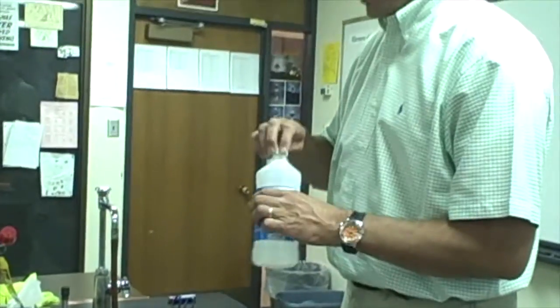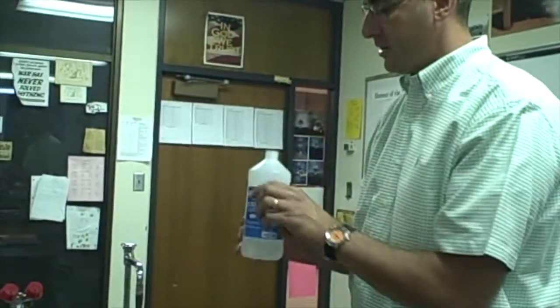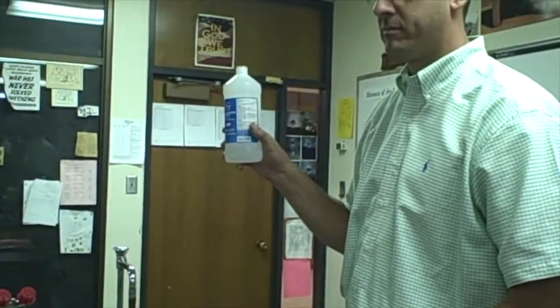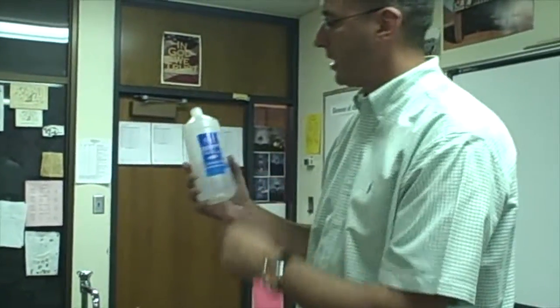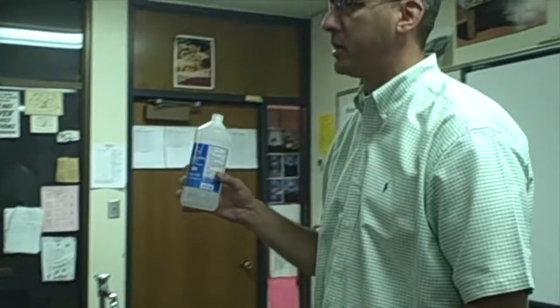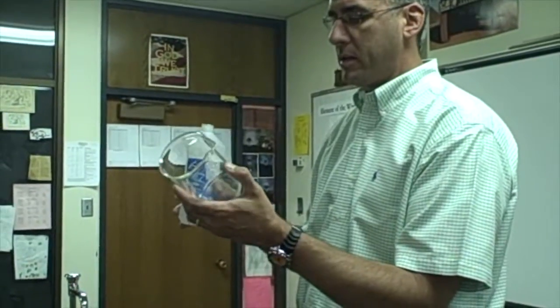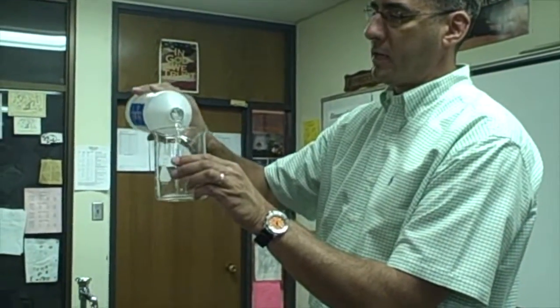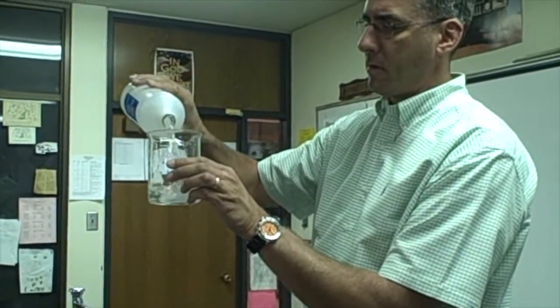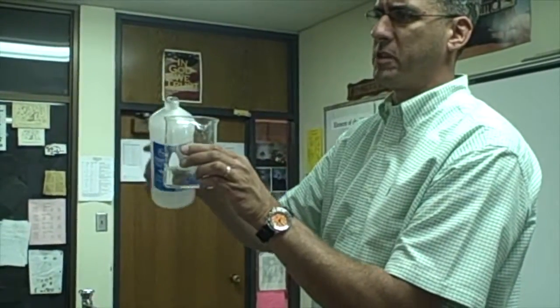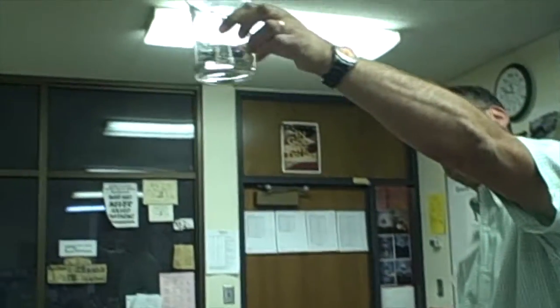All right. Isopropyl alcohol. You guys probably have this at home. It's 70% isopropyl alcohol. What's the other 30%? Water. And I'm just going to pour it in the speaker and take a look at it and tell me whether it's a homogeneous or heterogeneous mixture. Sort of an easy question.